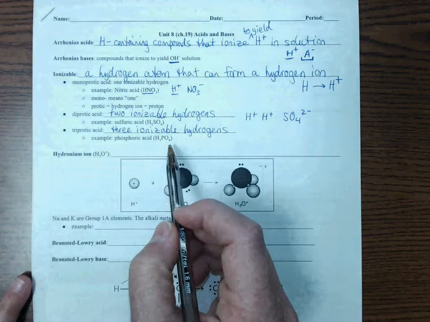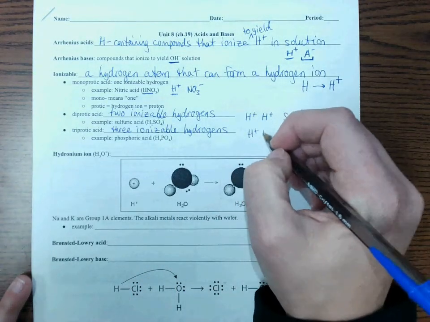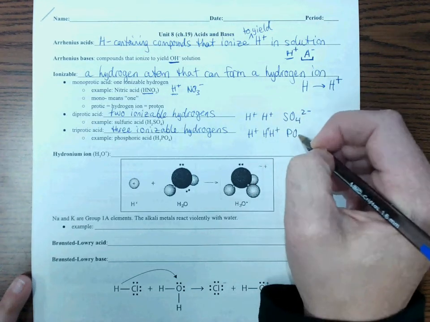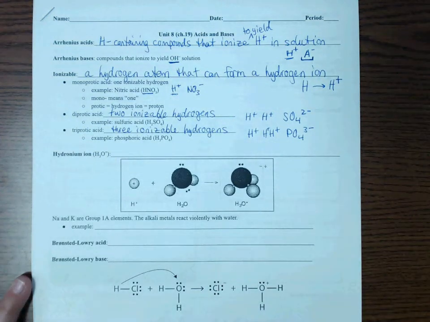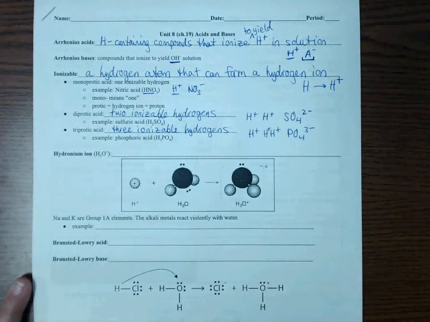So an example of this would be our phosphoric acid. So H3, so we'd have three hydrogen cations and the phosphate anion. Okay, so this is just some terms, some ways to recognize different types of acids.